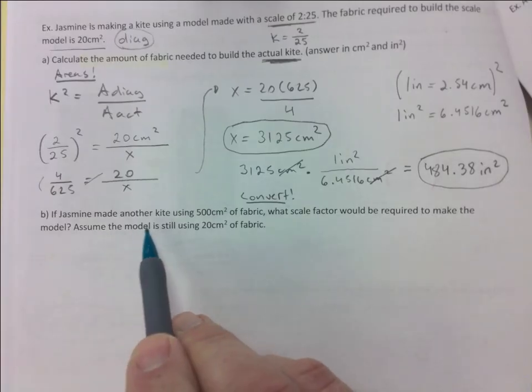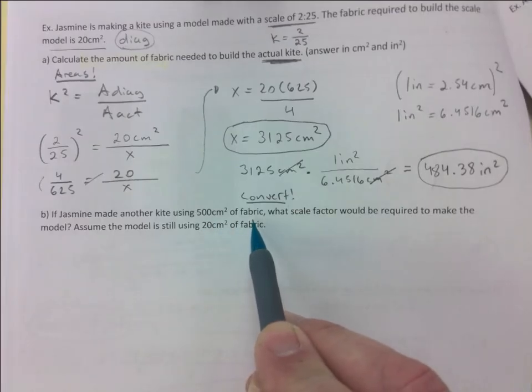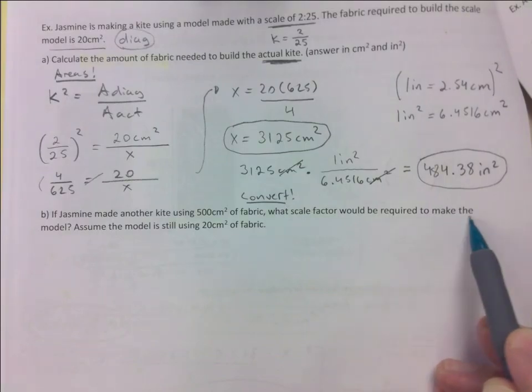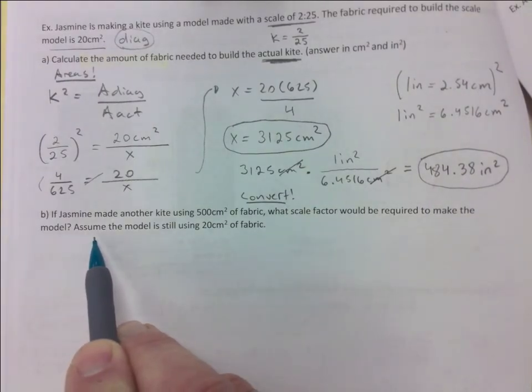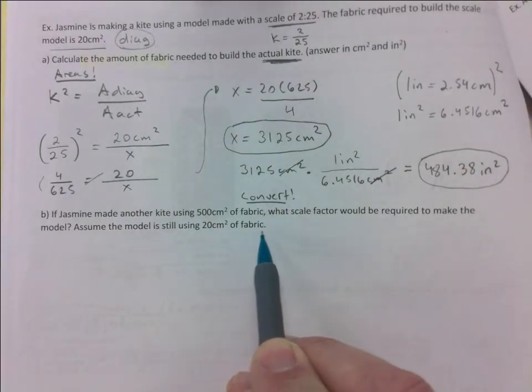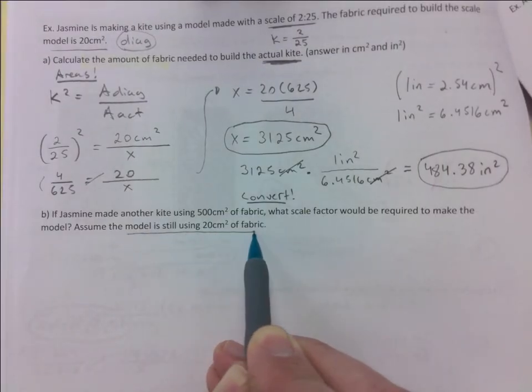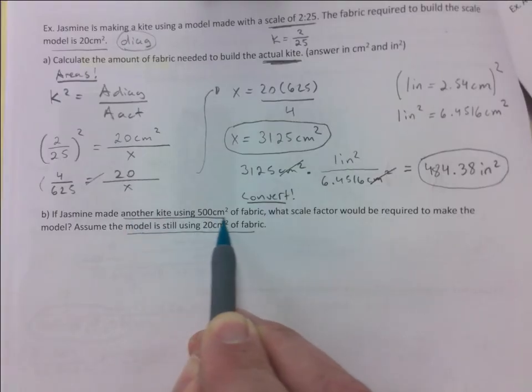If Jasmine made another kite using 500 centimeters squared of fabric, what scale factor would be required to make that model? Assume the model is using 20 centimeters squared of fabric. Okay, so what we have here is another kite.